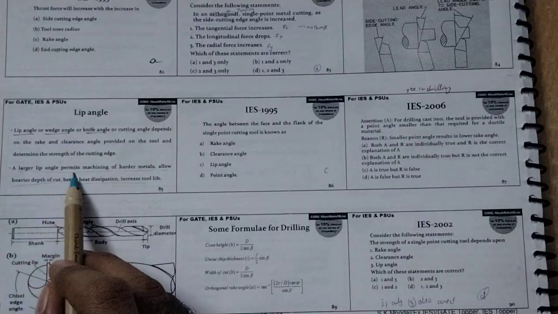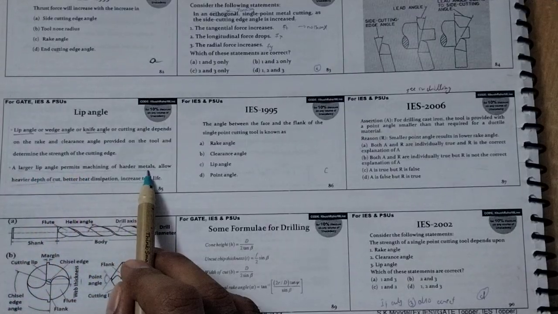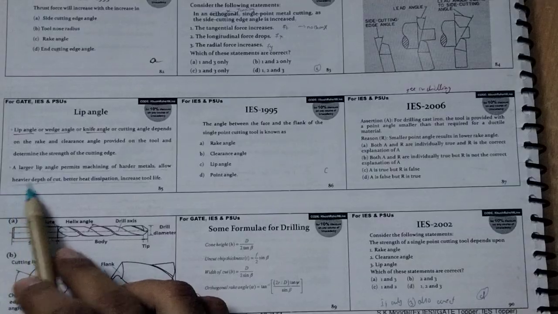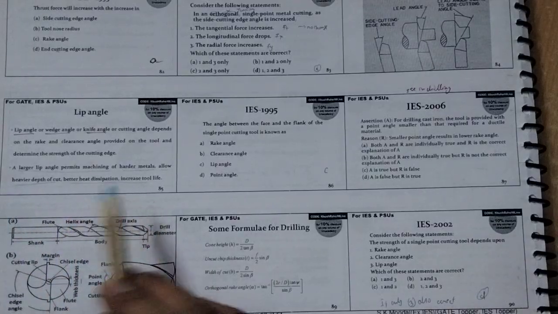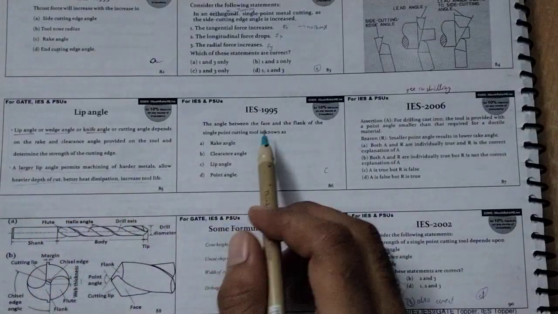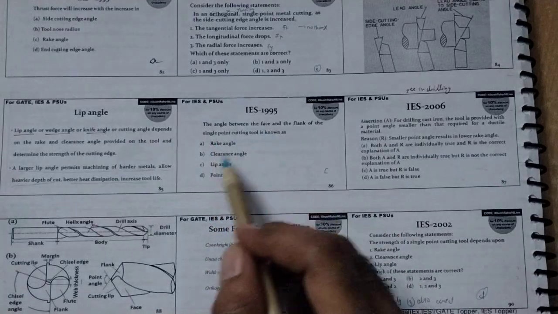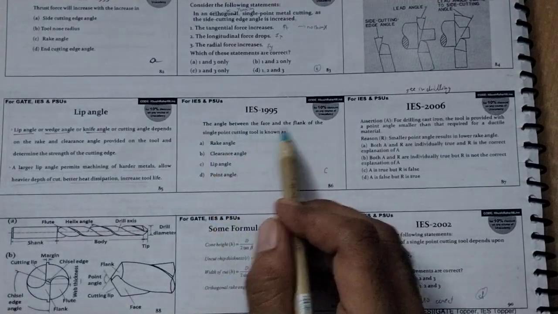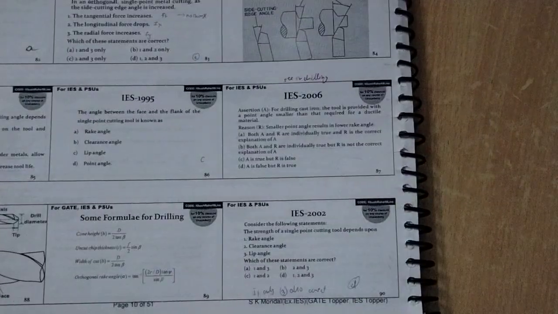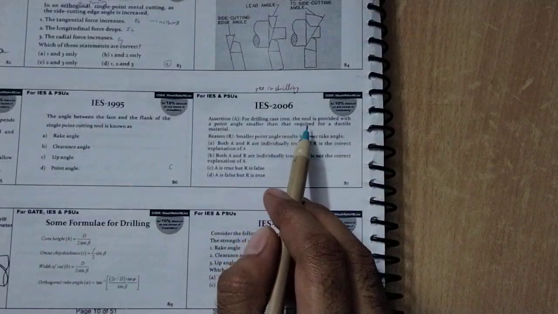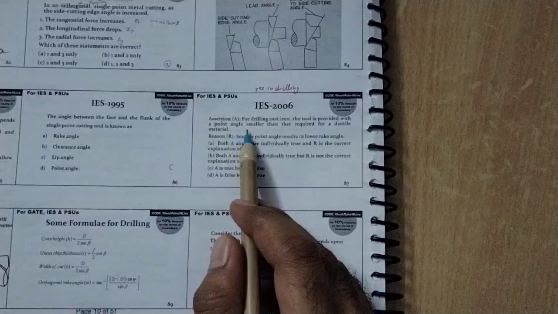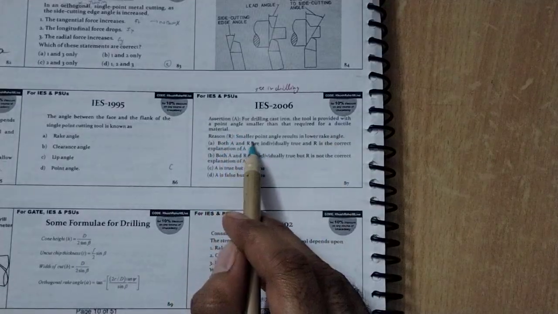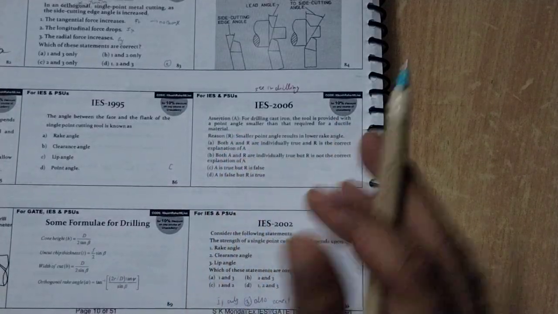A larger lip angle permits machining of harder metals, allows a heavier depth of cut and better heat dissipation, and increases tool life. The angle between the face and the flank of the single point cutting tool is the lip angle. So for drilling cast iron, the tool is provided with a point angle smaller than that required for ductile material. A smaller point angle results in lower drilling force. We will see this afterwards because it is covered in drilling.